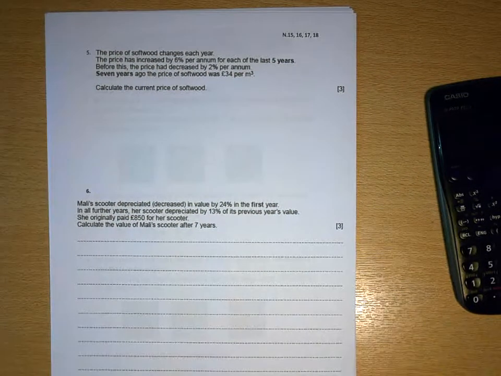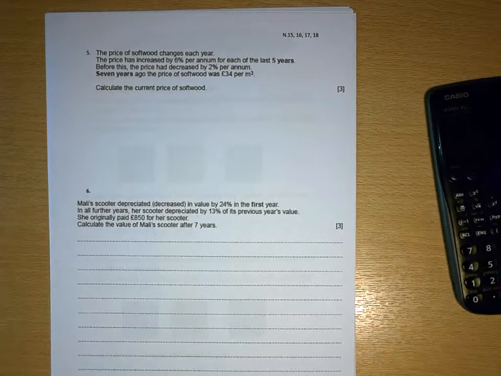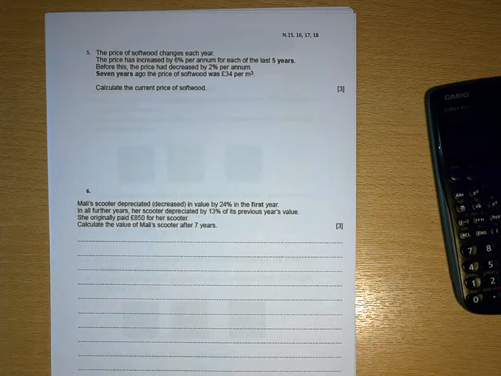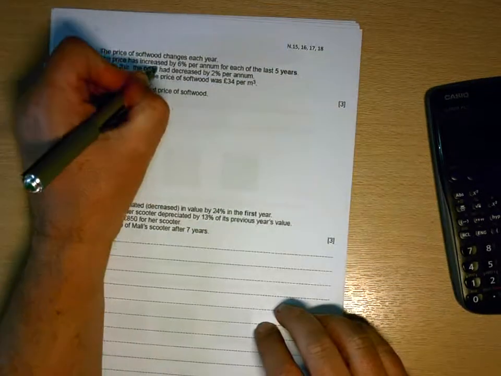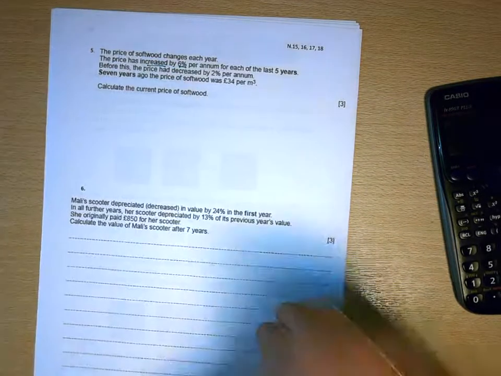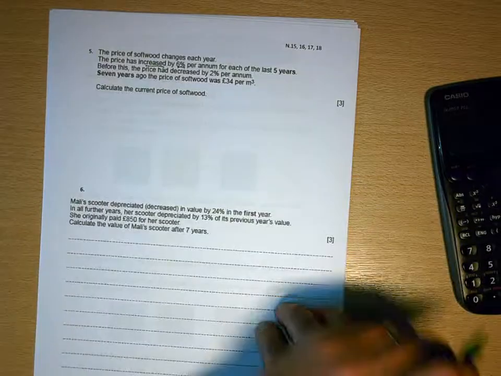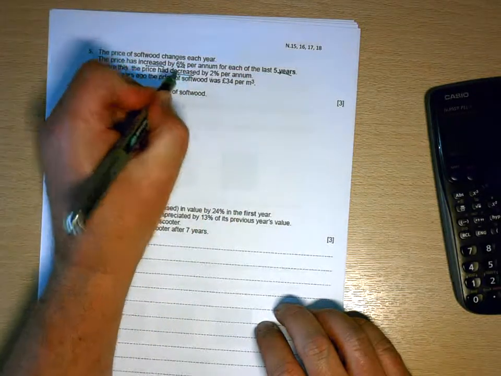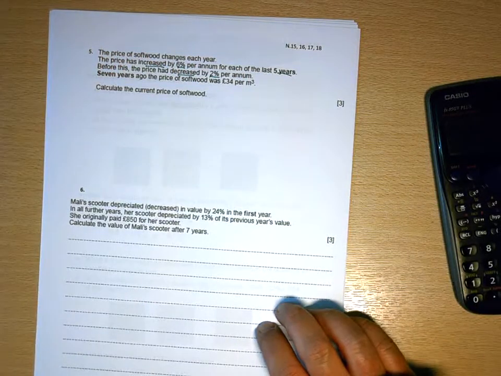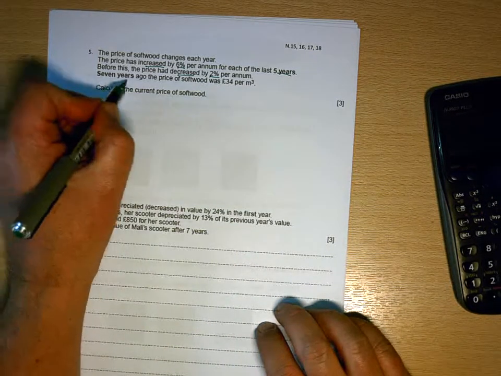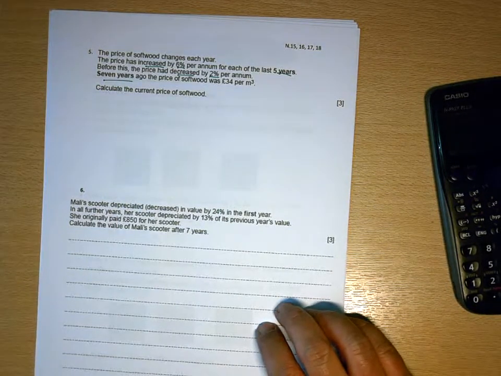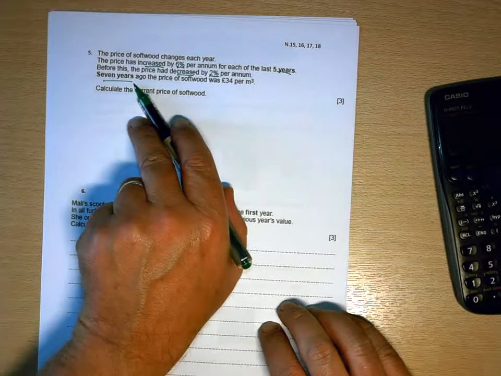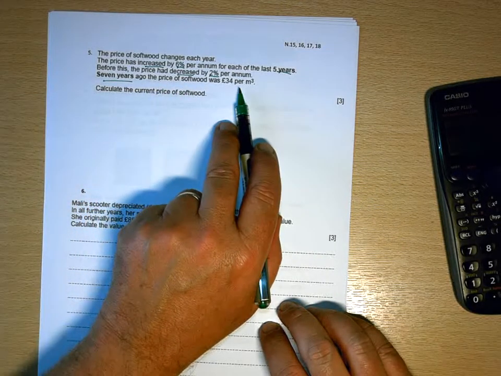Okay, a couple more to have a go at. The price of softwood changes each year. The price is increased by 6% per annum for each of the last 5 years. Before this, the price had decreased by 2% per annum. So I've got an increase of 6 for 5 years and a decrease of 2 before that, and I'm interested in 7 years ago. So my powers are going to need to add up to 7.